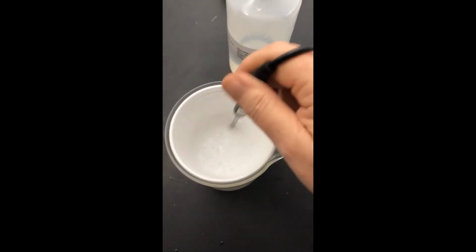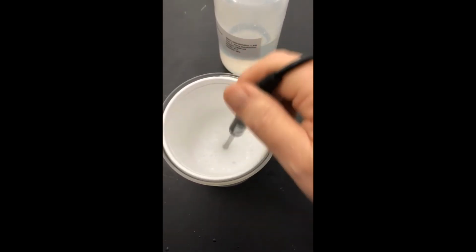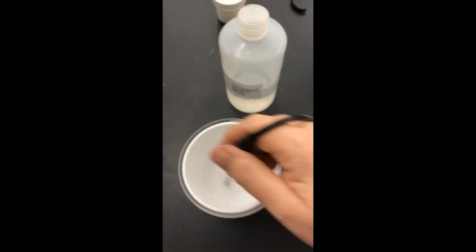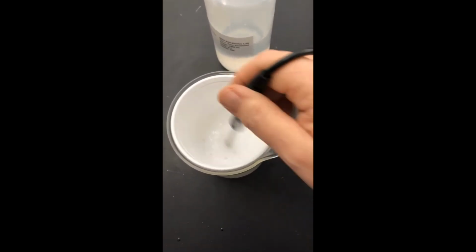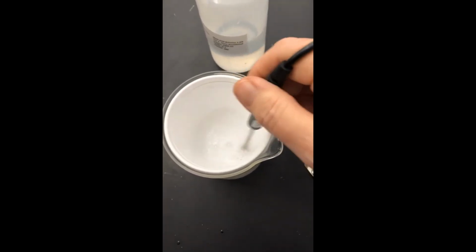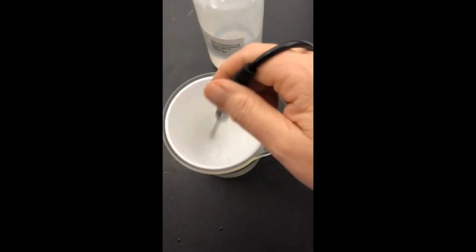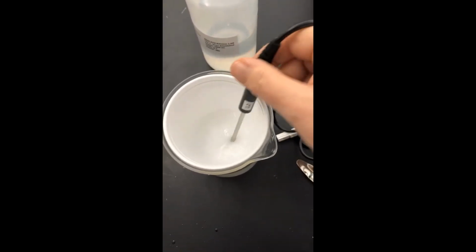And we're still bubbling. You can do this for yourself at home by using vinegar or lemon juice and baking soda. So it's finally calming down. And the temperature is no longer rising.